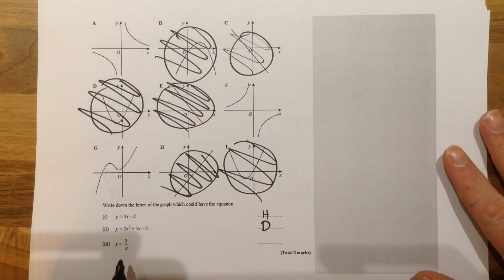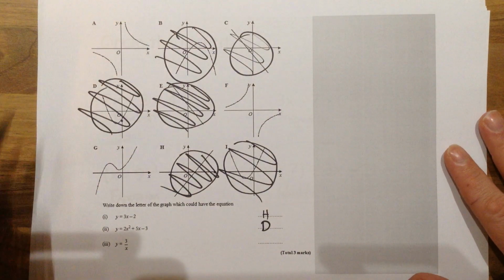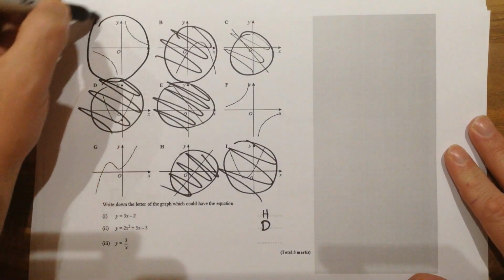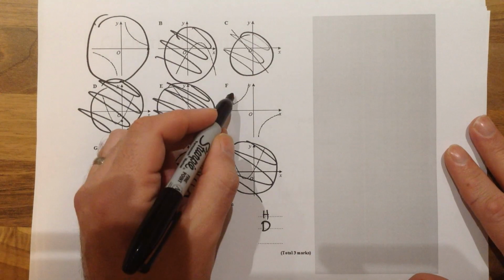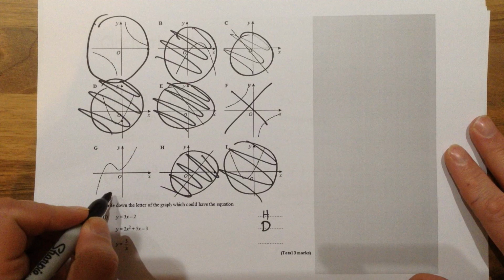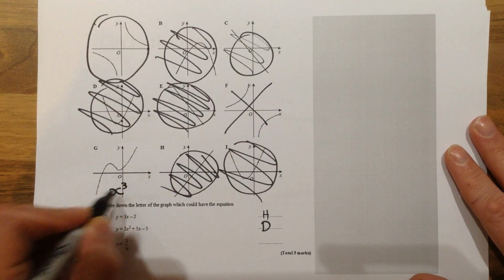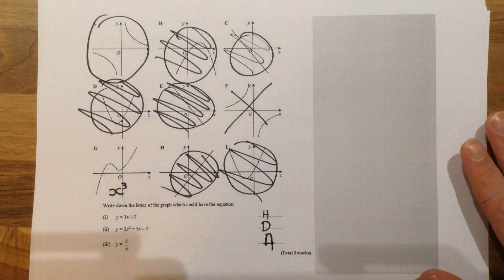3 over x, well for this one, we get this graph here. The reason being, if you take any number and do 3 divided by it, if it is a positive number, it will give a positive answer. Therefore, excluding that one. And this one, or this shape, means that it is an x cubed graph. So here we would have A.